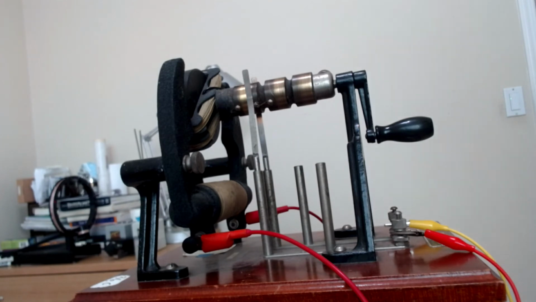All right. My goal is to connect one of these to the other. So this is going to be a little bit of patience. Just hold on a second.